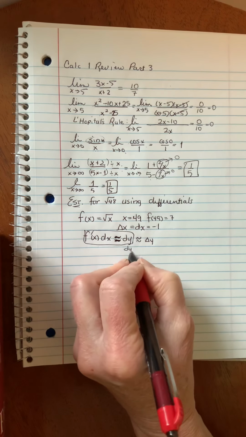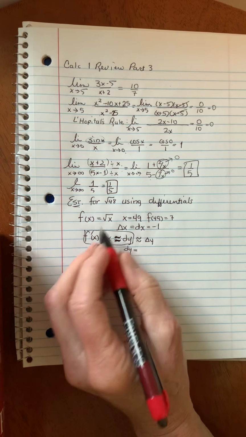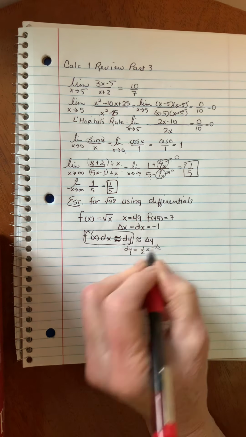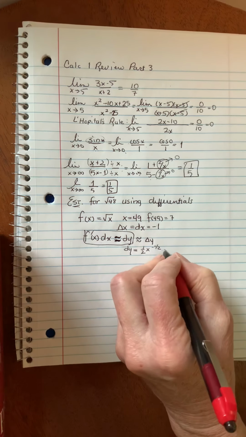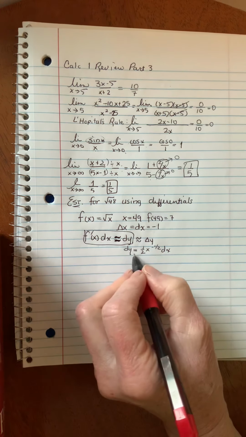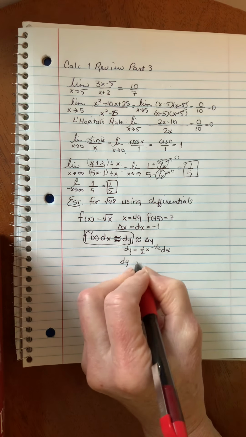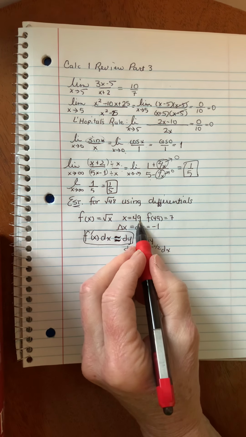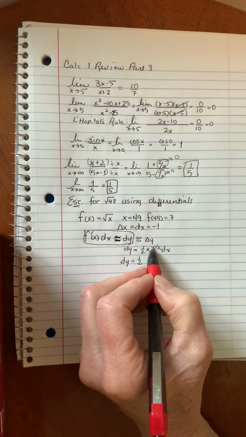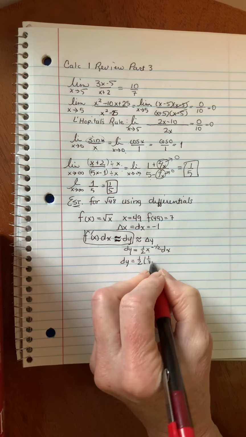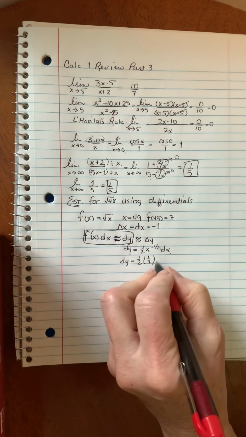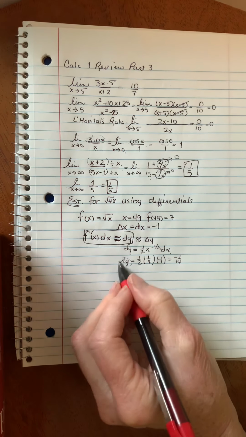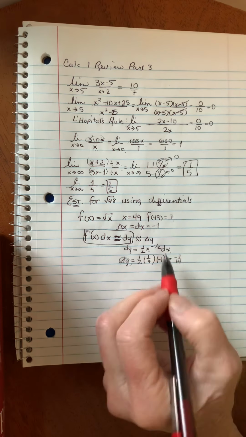So dy is equal to, well, what's f prime? It is the derivative of x to the 1/2, which is 1/2 x to the minus 1/2. And then multiplied by dx. Okay, so dy is equal to 1/2. What's x? Well, x is 49. So 49 to the 1/2 power is 7. Negative makes it 1/7. And then what's dx? dx is negative 1. So this is negative 1 over 14. So that's how far y changes from what it was to what it is.